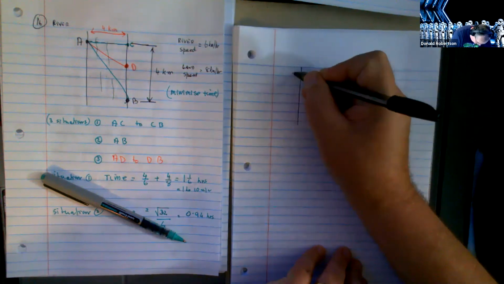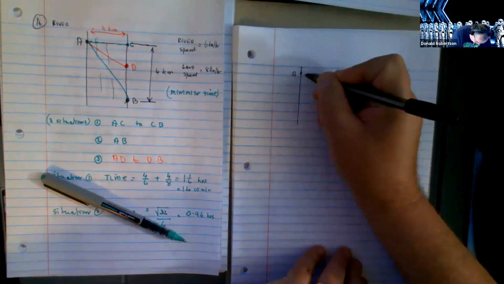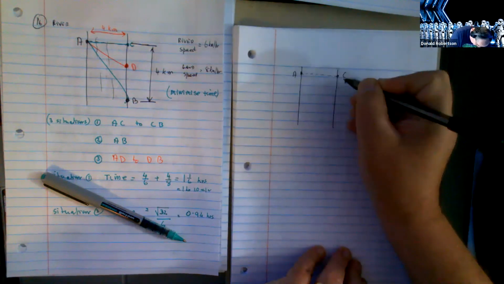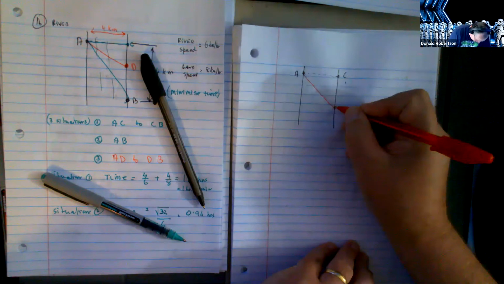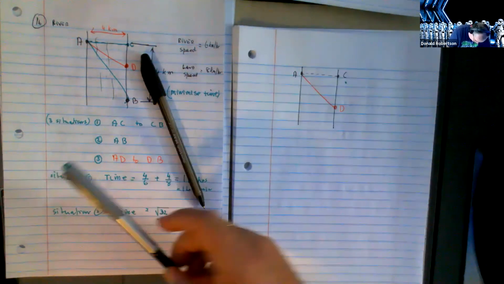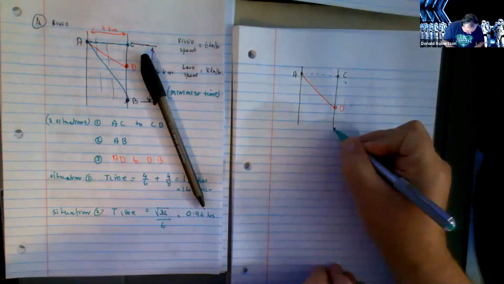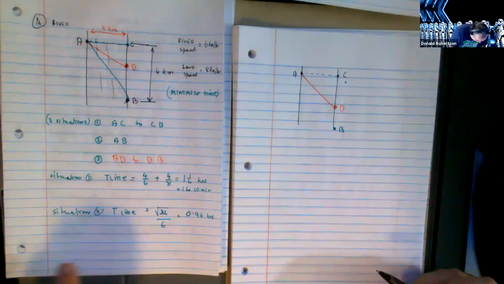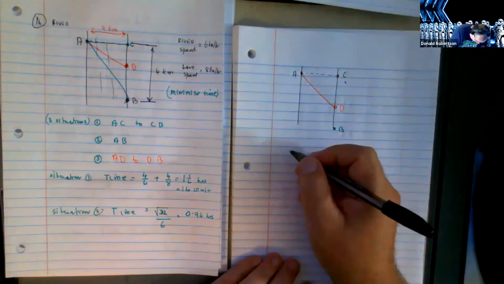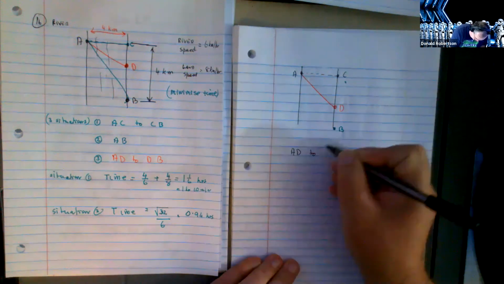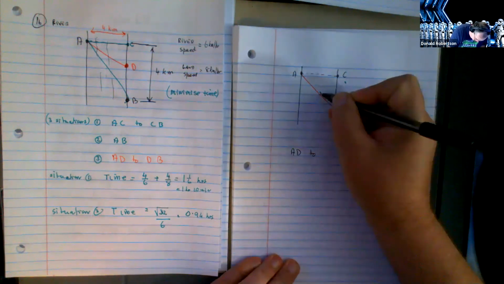Here's A, little dotted line, to here's C. There's the guy that I'm going to call D. And a little bit further on here is going to be B. So in the third situation, we're going to go from A to D, and then we're going to go that route, okay?